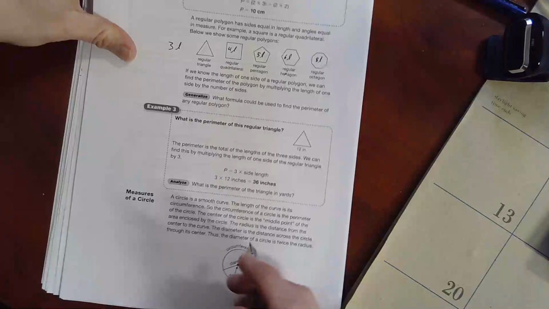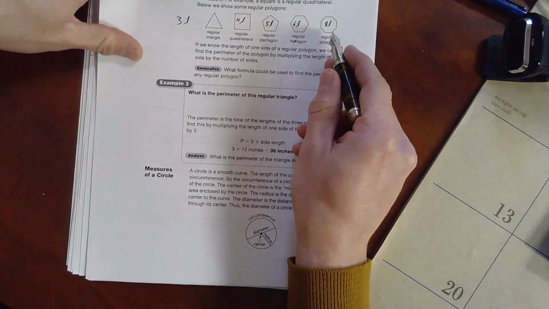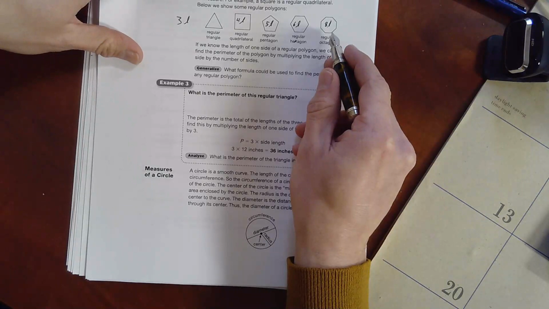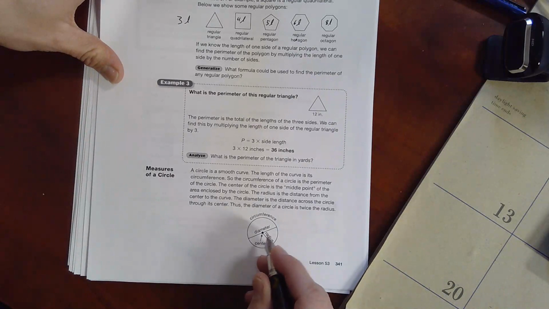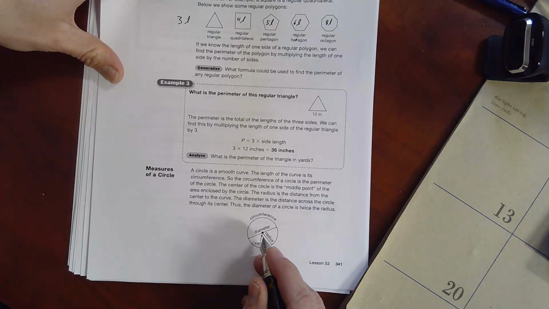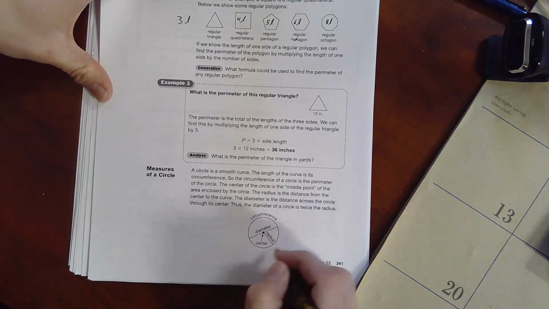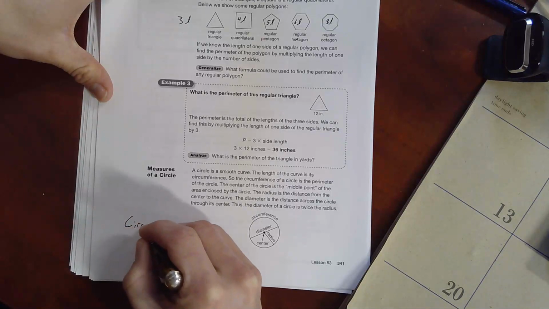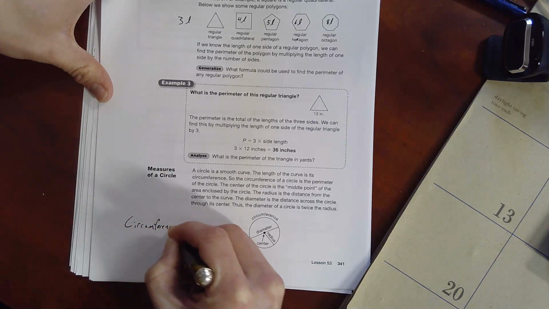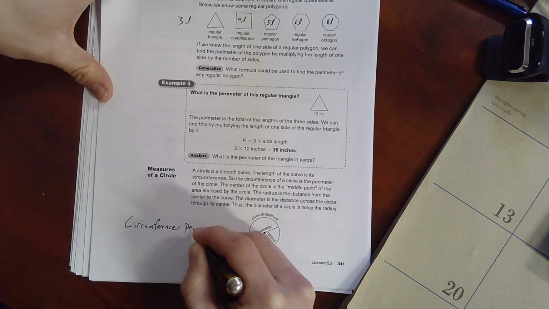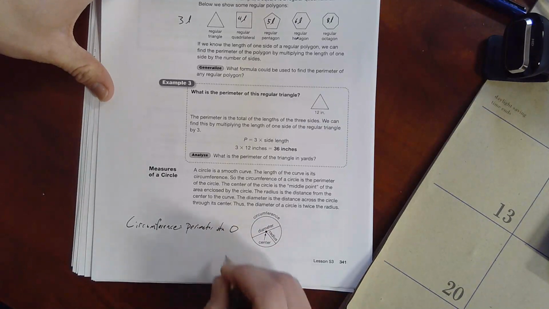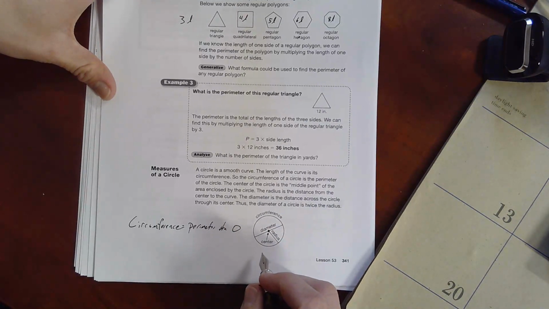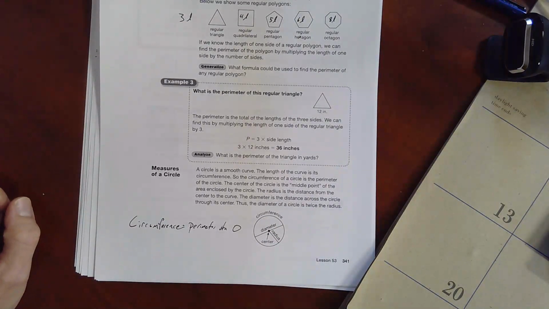All right. The measure of a circle. So that's relatively straightforward. And even if you don't understand the multiplication part, you can just add it all up and you're good. Okay. Over here, you have a circumference, diameter, radius, and the center. Circumference equals the perimeter of a circle. It has a special name because it has some special rules. So circumference helps to establish that.